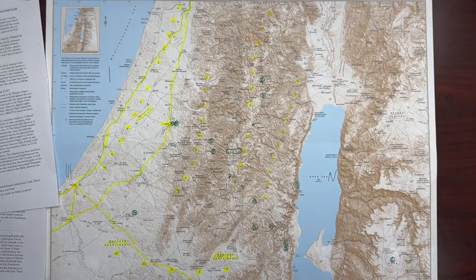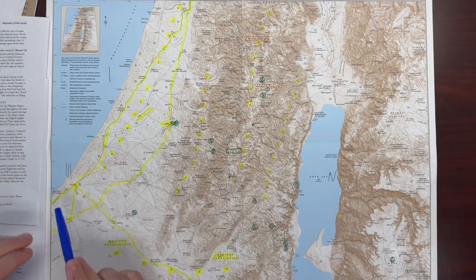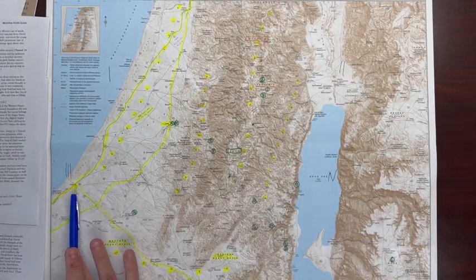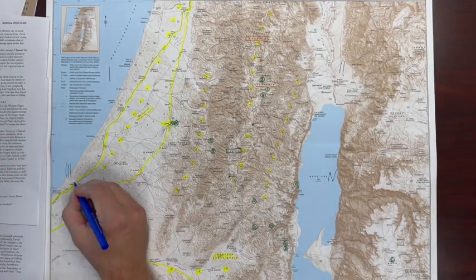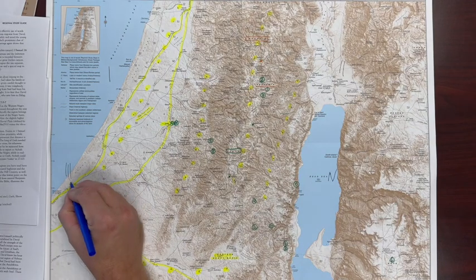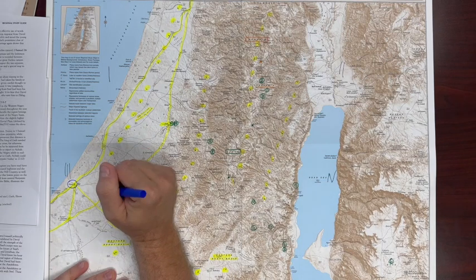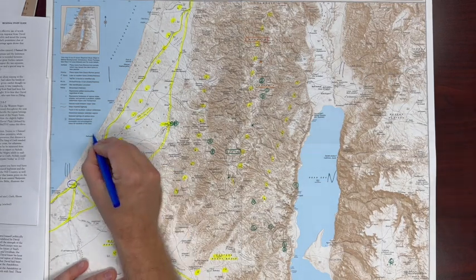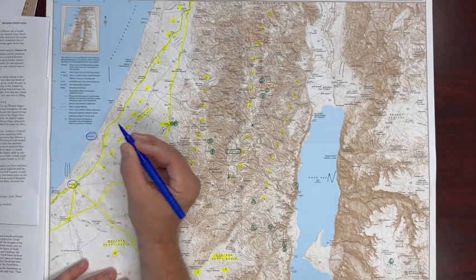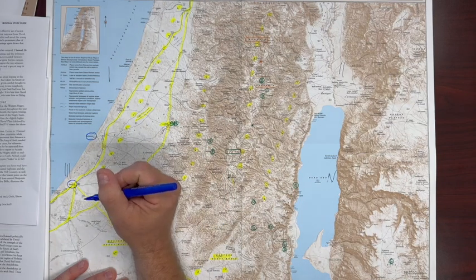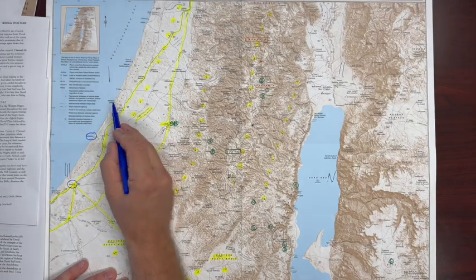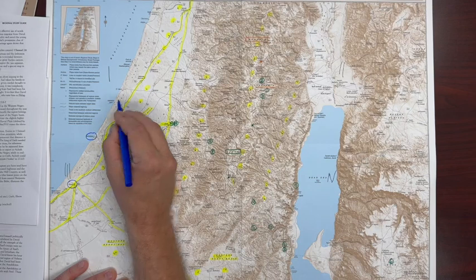The blue circle around the city names of Gaza. So we'll start down here with Gaza. It's around the city name and the dots, so sort of larger ones. And these are the Philistine centers. Ashkelon, Ashdod Azotus, which is not Ashdod Yam.